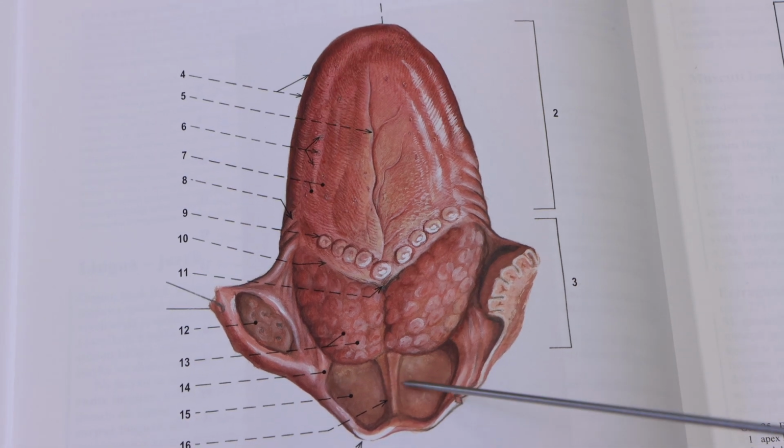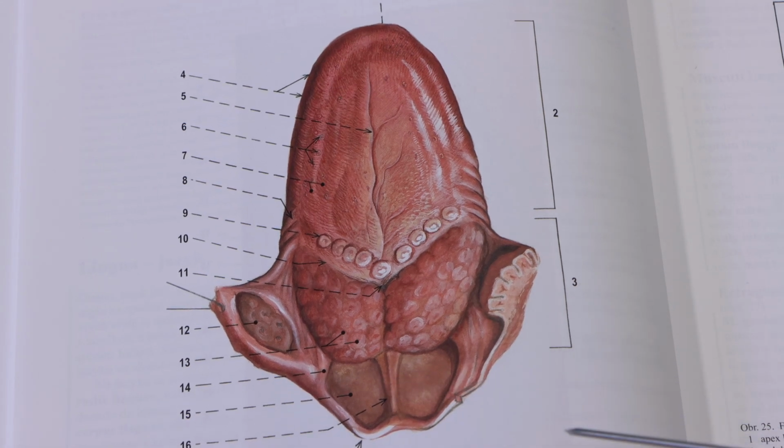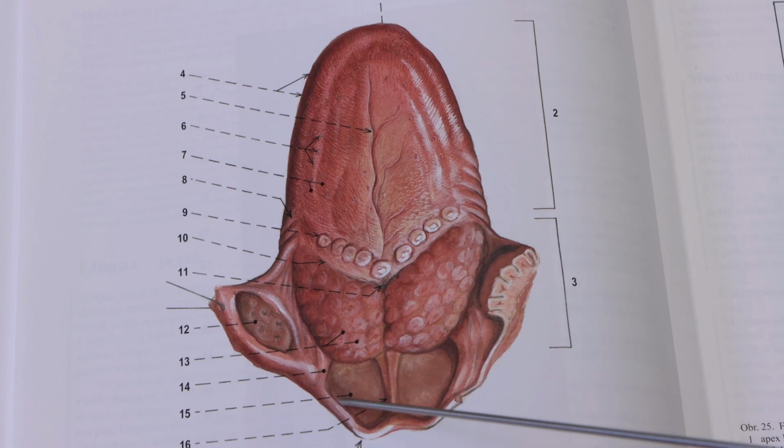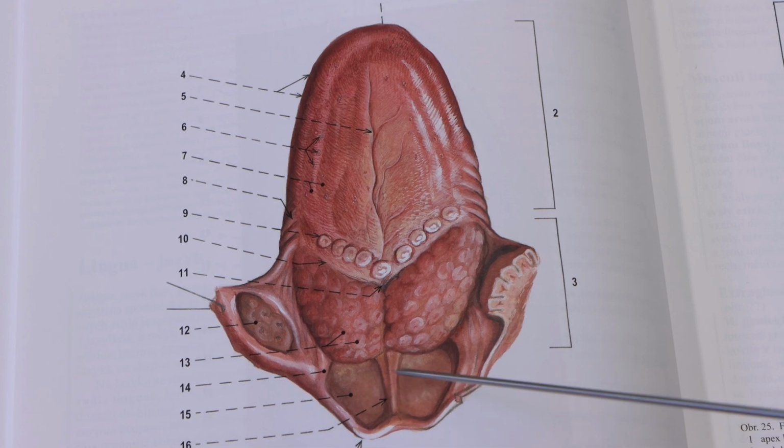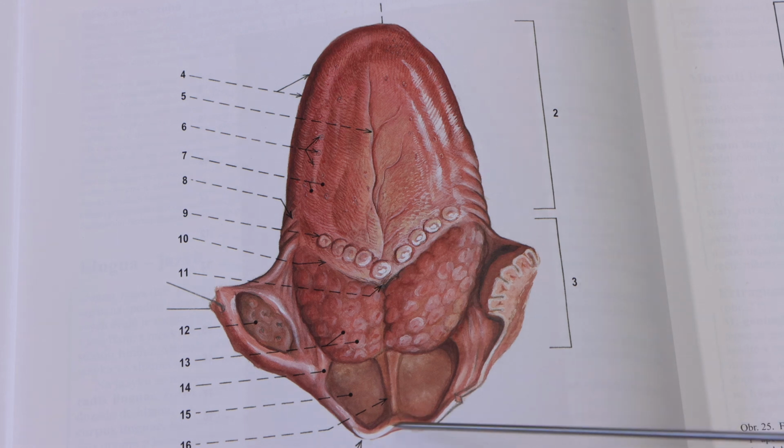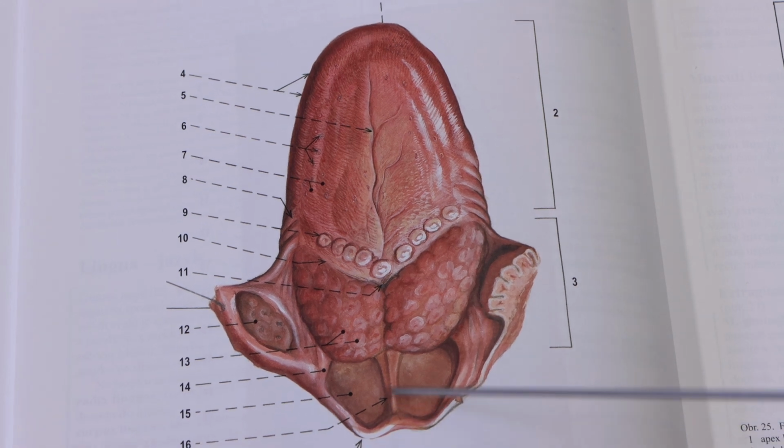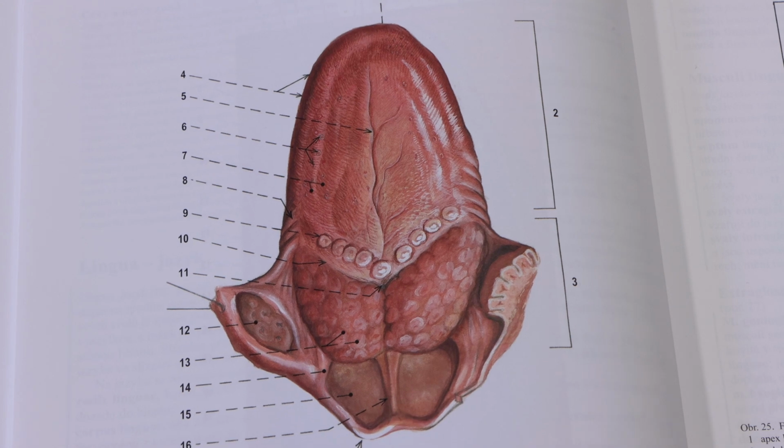These two places are where the food, after biting, mixing with the saliva and grinding, accumulates and is ready for swallowing, going to the pharynx. That's why the laryngeal inlet will be closed, and the food will go to the pharynx, and then continue to the esophagus.